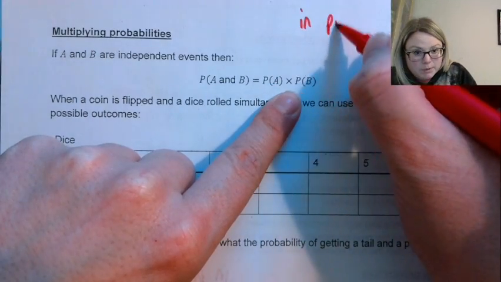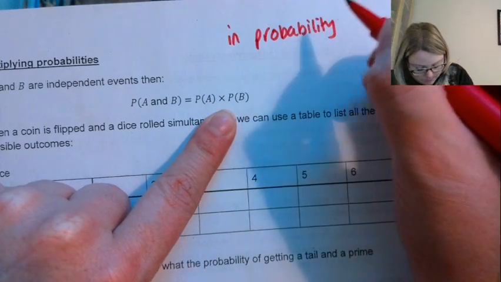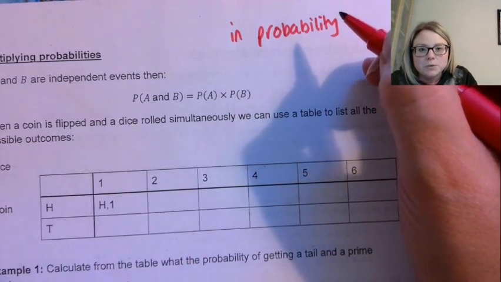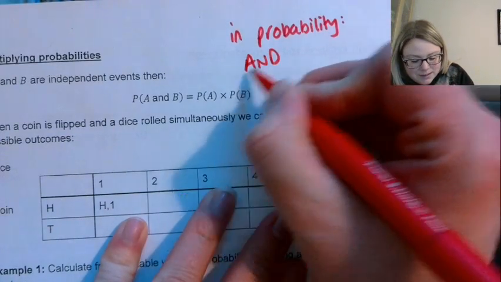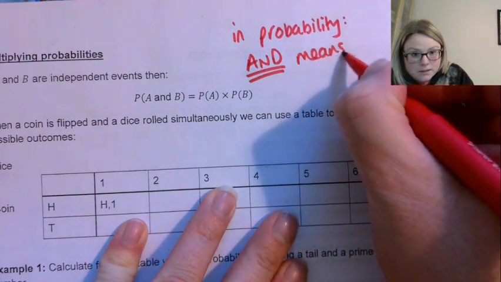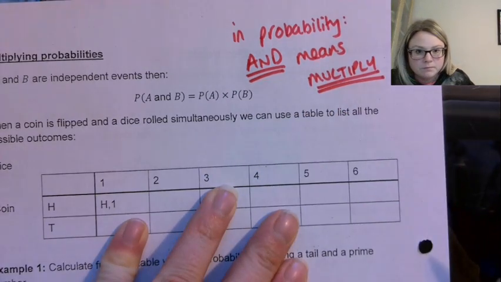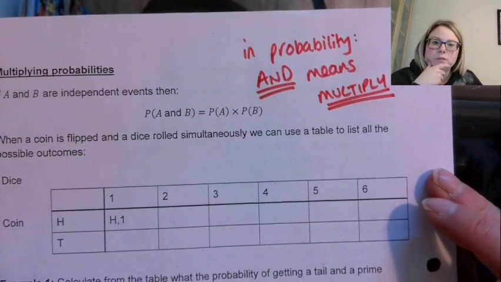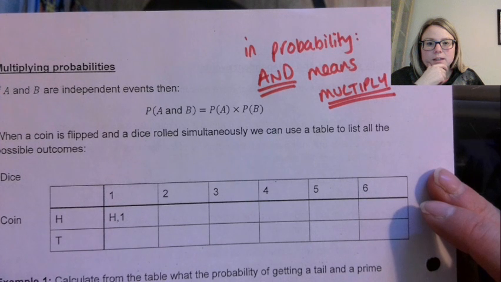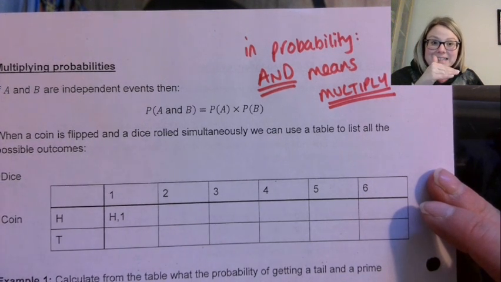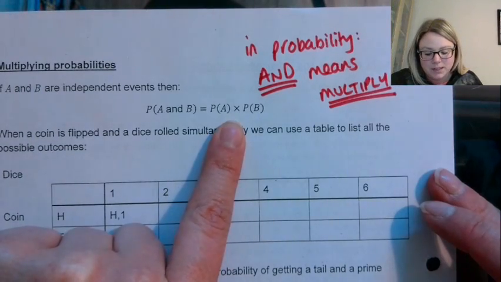So in probability, can you add this in for me as well? Oh, sorry, I didn't even say what page we're on. Page 40 in your notes. Add this in. So in probability, 'and' means multiply. So if you have 'or' something else happening, then you add the probabilities together. If it is the probability of this thing happening and this other thing happening, then you multiply. So this is the rule that we're going to be using today.